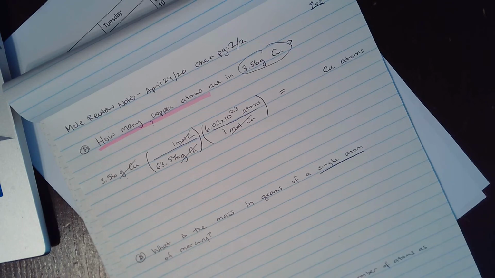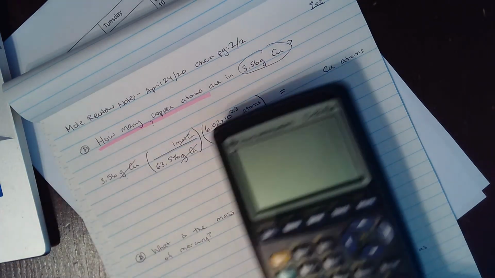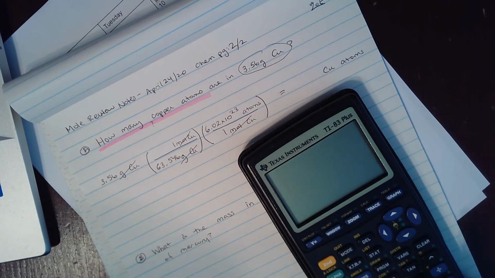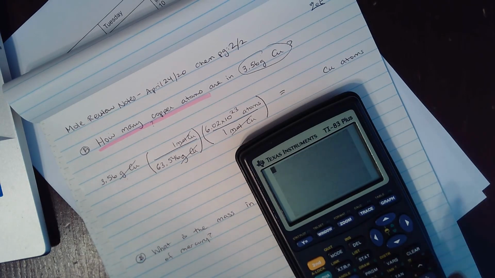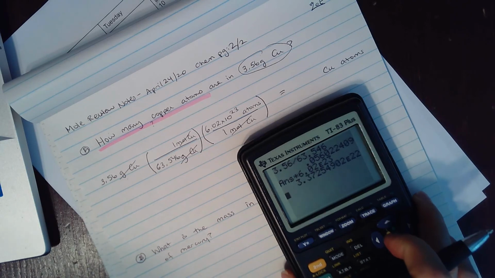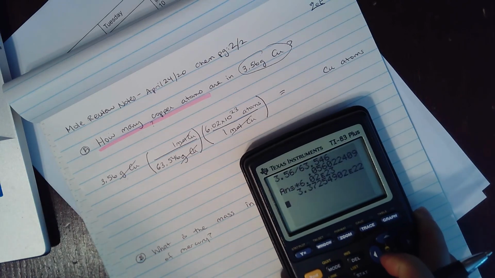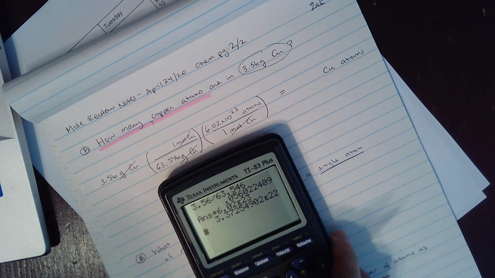So now we put this into our handy dandy calculator. So let's do that at this juncture. Okay, and we're going to do exactly what you see here. 3.56 divided by 63.546, times 6.02 times 10 to the 23rd. And we get something along the lines of 3.37 times 10 to the 22nd.